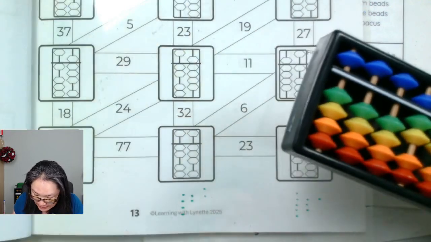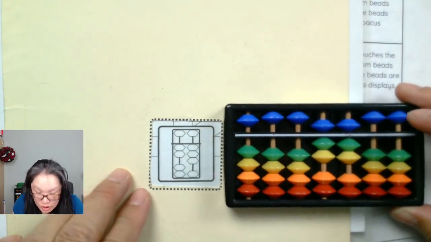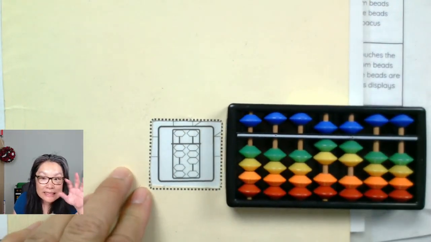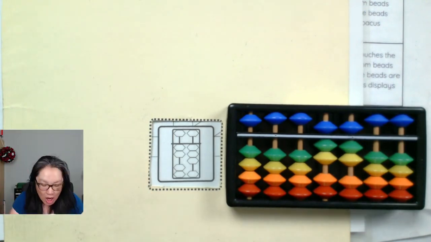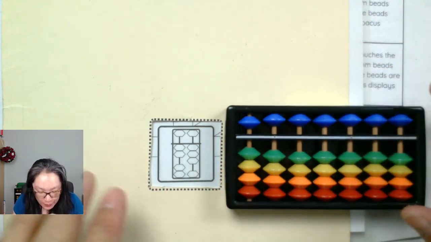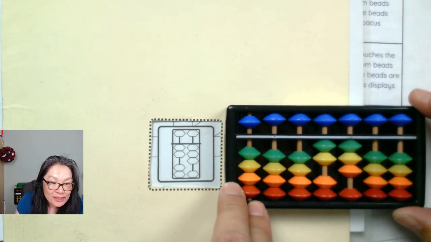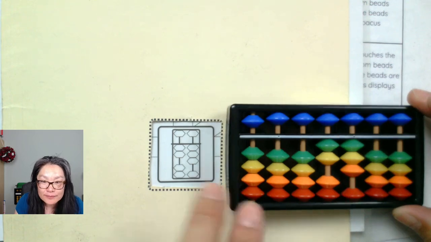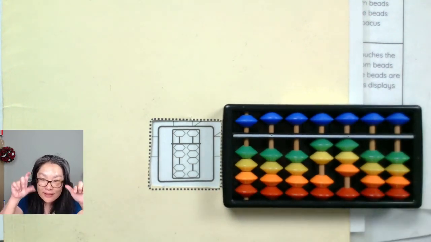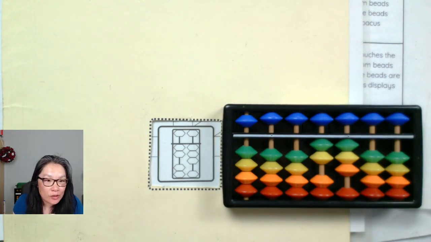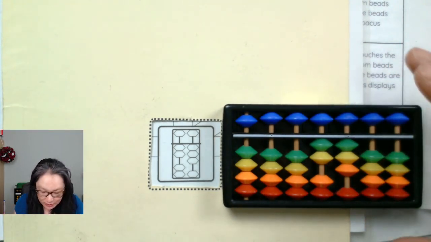Fantastic. So what we're doing is we're just learning how to read the abacus. This is the secret to all the kids doing this. Are you going to be able to do it? If you practiced, you could. Thank you, Dragon. You could practice and be like this, but it is up to you.